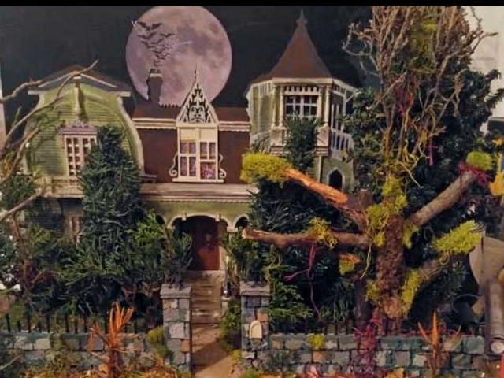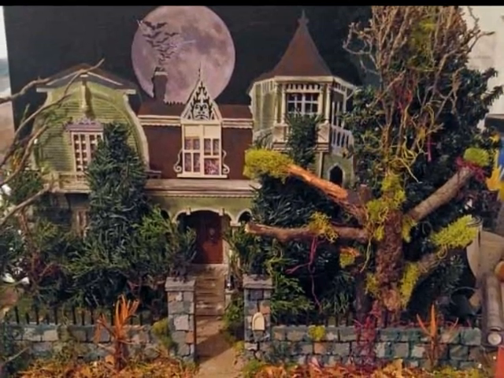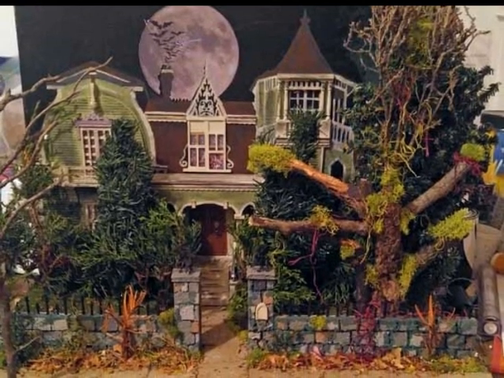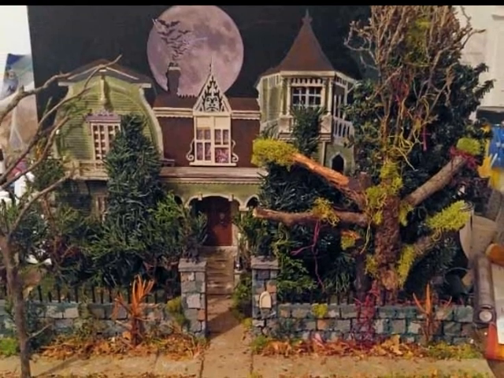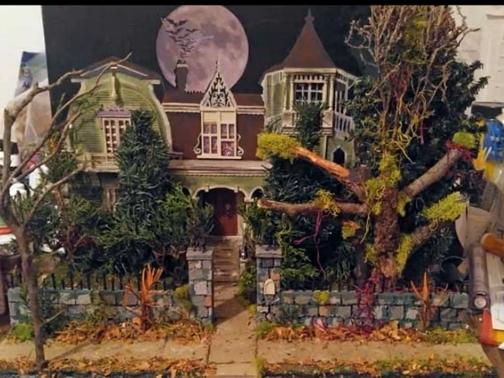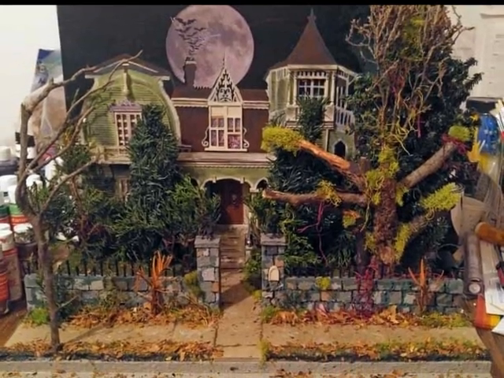Here is a slide of the photo I took without using a flash, so you don't see the glare in the moon and the back canvas. You don't see some of the details, but I think this is a truer representation of the Munster Mansion as it would look in a dark scene, and at night, which is usually when you see the Munster Mansion, at night. So this is kind of the creepier looking version of it.